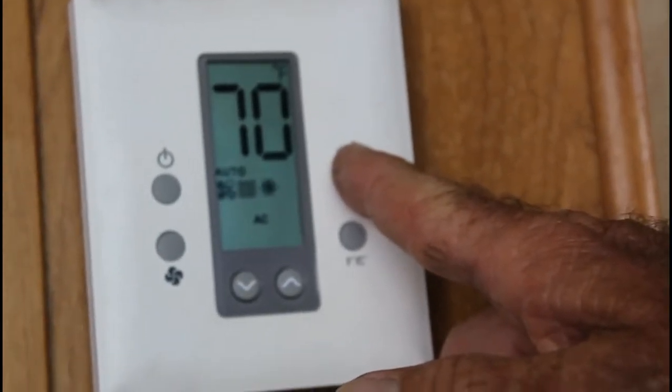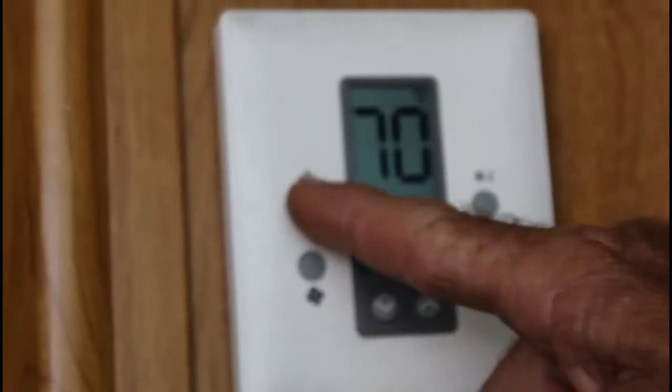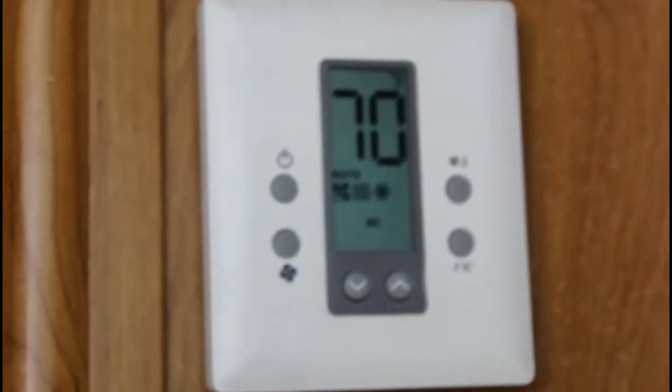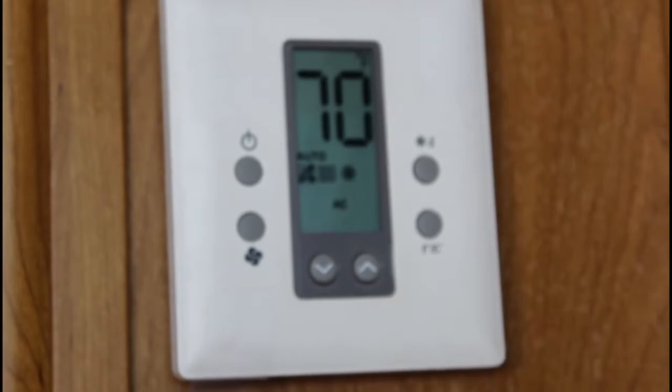So there's three buttons you need to deal with: the up-down button, the on-off button, and the auto button. And when you leave, please put it up to 80 degrees.